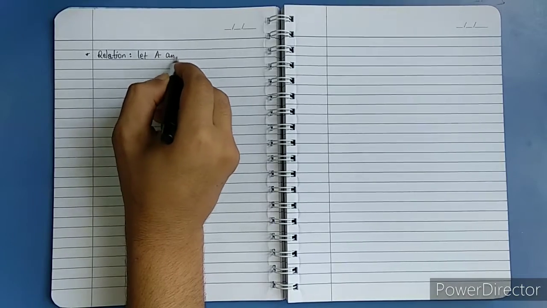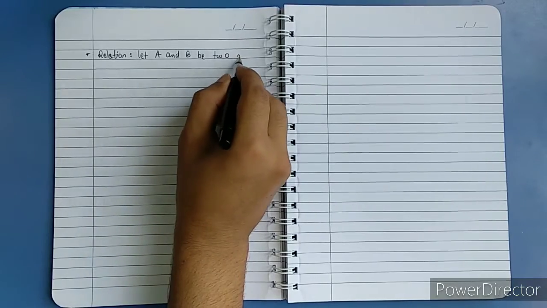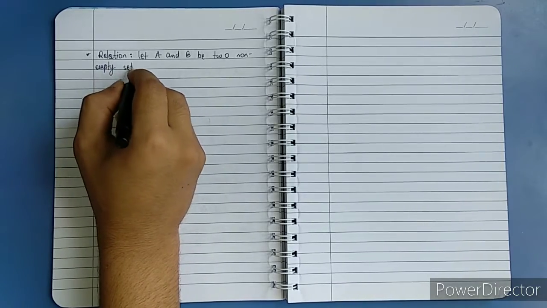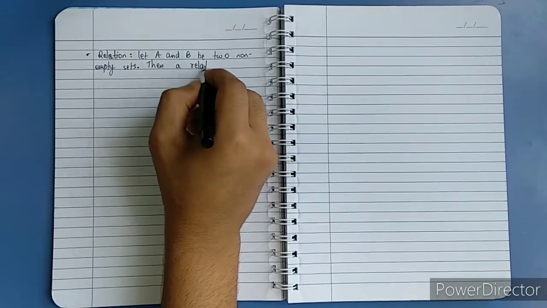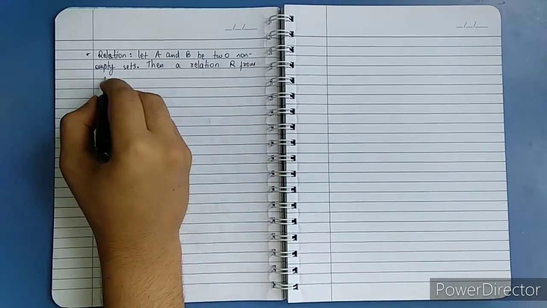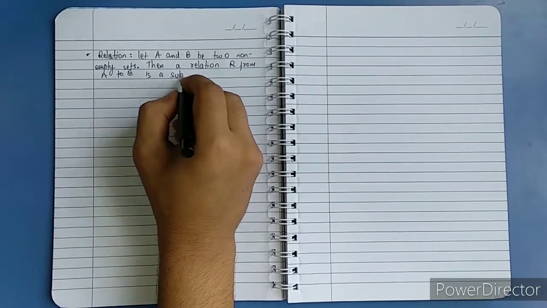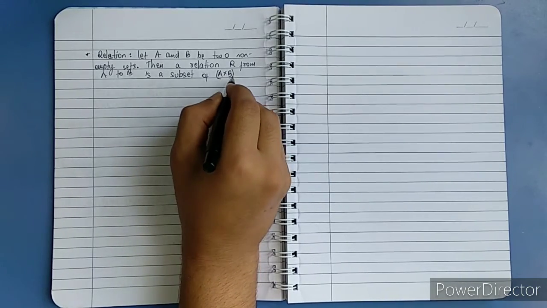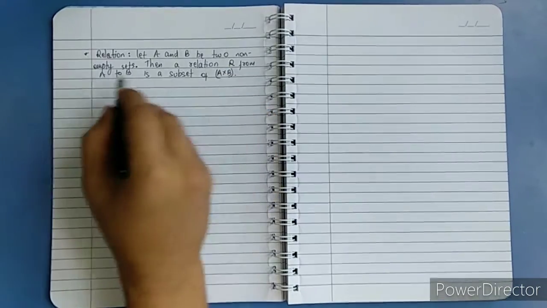Let A and B be two non-empty sets, then a relation R, we are naming the relation as R, from A to B is a subset of A cross B. If we take the Cartesian product A cross B, and whenever we take any subset of A cross B, basically we get a relation R from A to B.